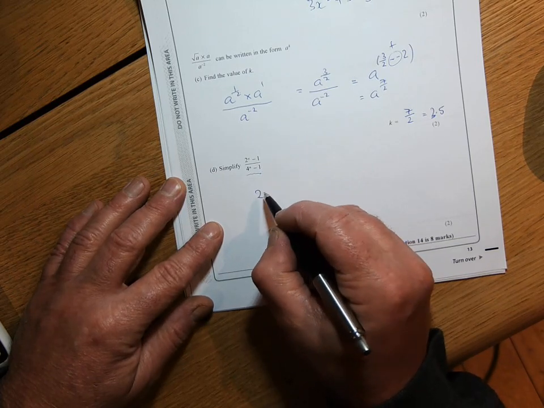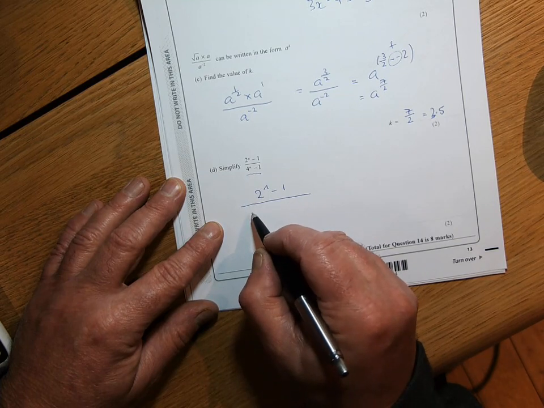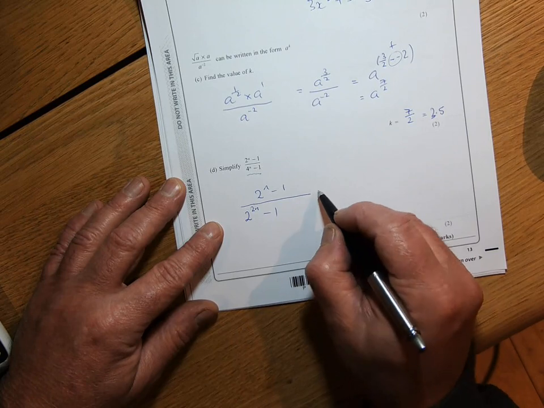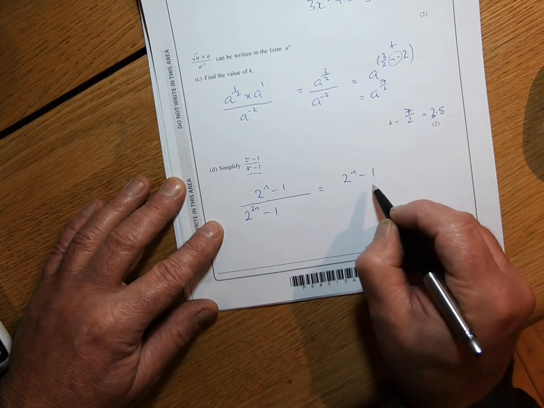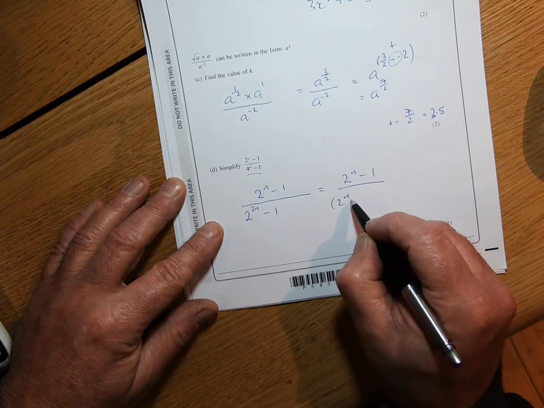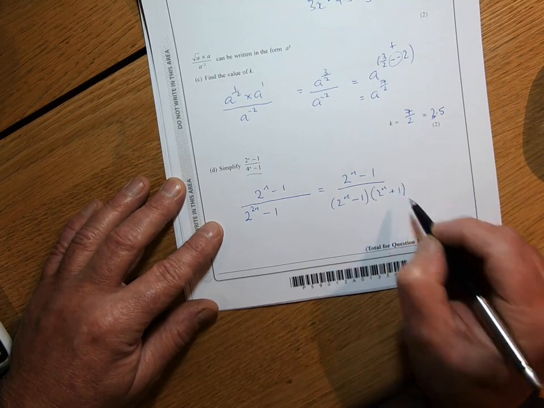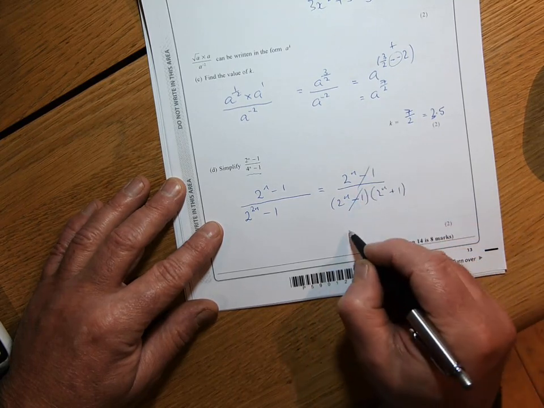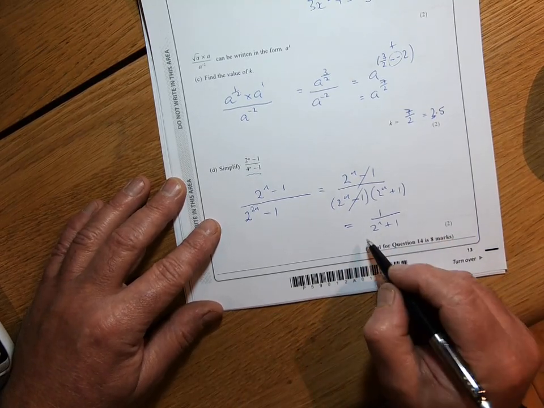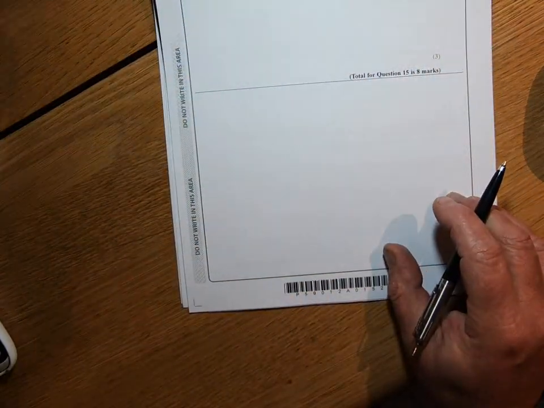So I can write 4 as 2 to the 2, so 2 to the 2n minus 1 becomes (2 to the n minus 1)(2 to the n plus 1). Delete those two, so it's just 1 over 2 to the n plus 1. I doubt many students will get that, to be honest. It's quite a difficult problem.